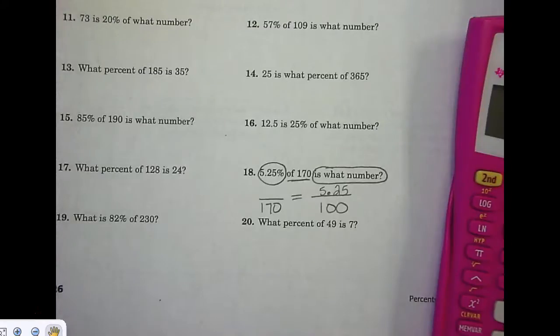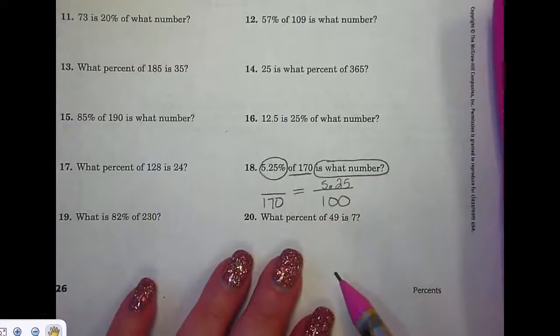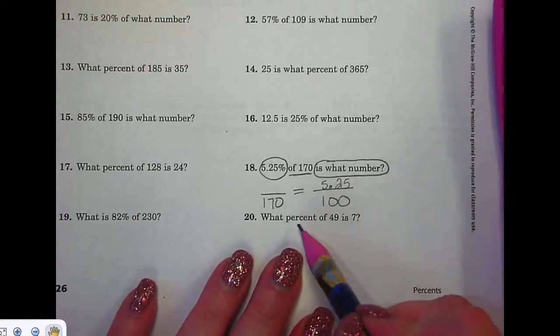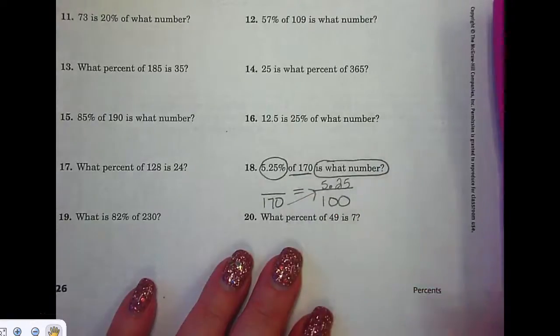Anybody have an answer for me? Summer? Do we agree with that? Anybody else get that? Okay, let's work it out. So what'd you do first, Summer? Okay, 5.25 times 170.